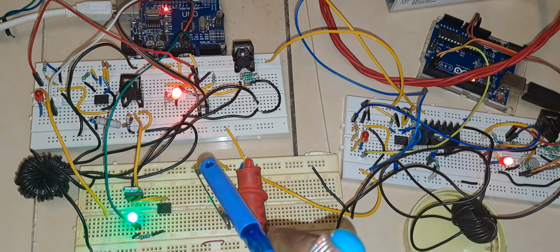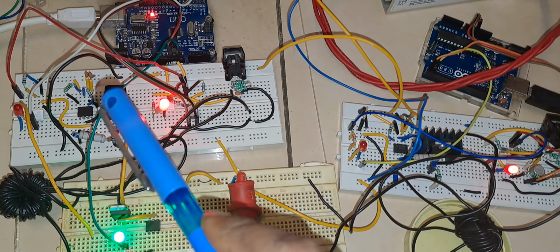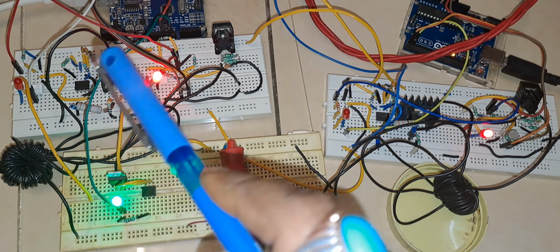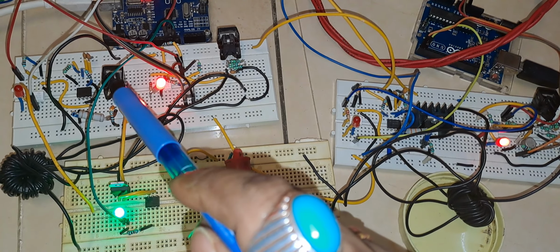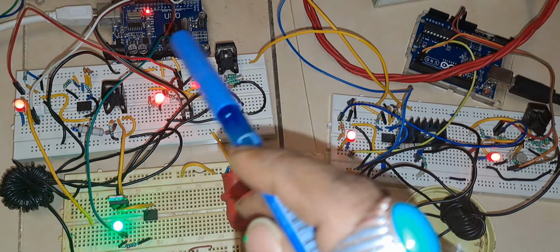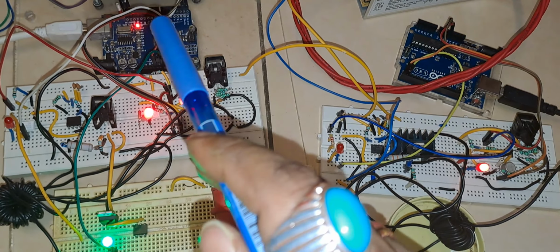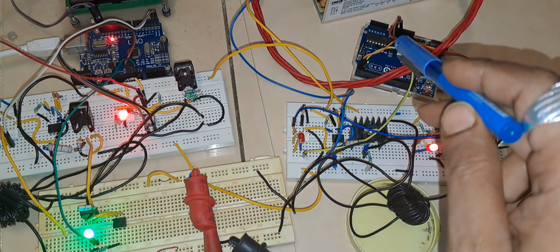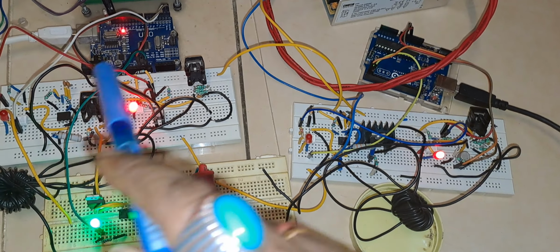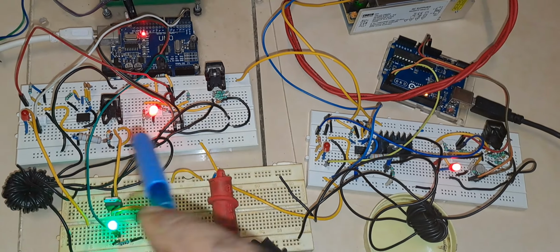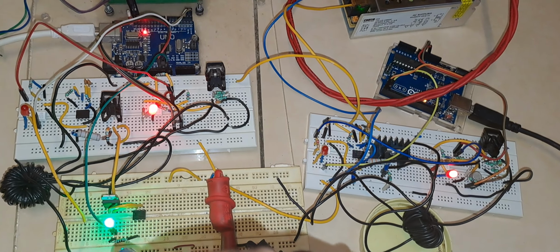Okay, so now what I have done. This is an enhancement video of the previous video. Here I am simply switching off this oscillator when it is not required. Presently, this Arduino Uno is sending data and this Arduino Uno is receiving the data. You can see this Arduino is sending the data and this is receiving the data. This transceiver is now busy sending the data.